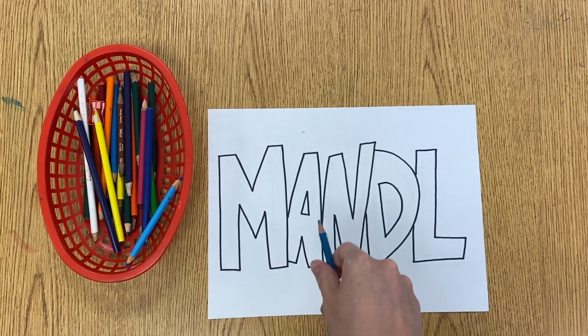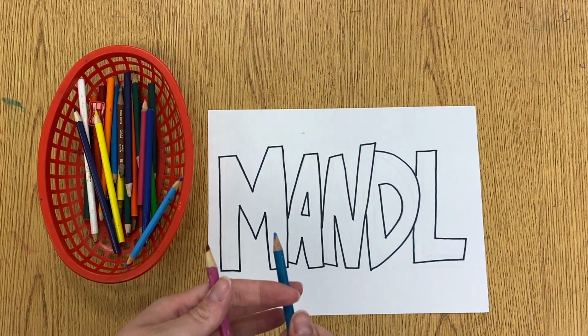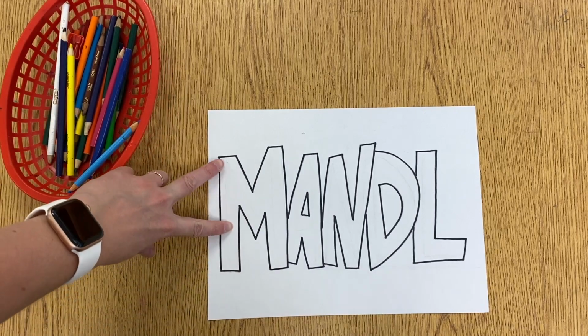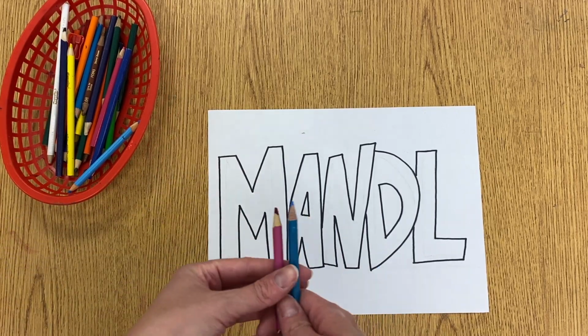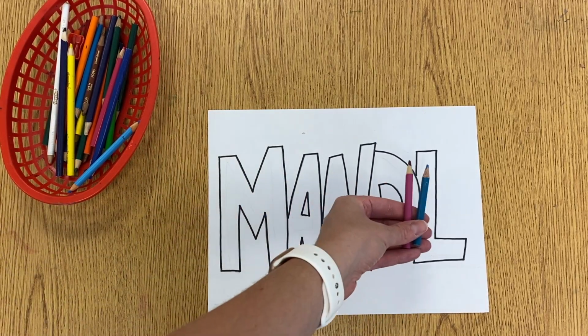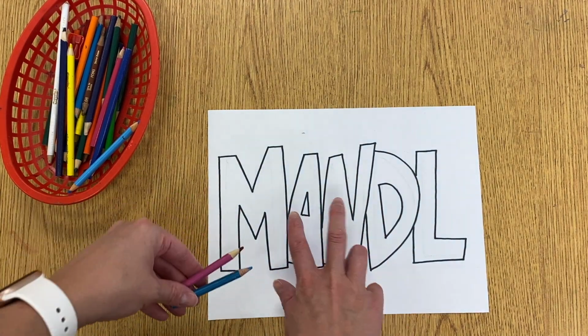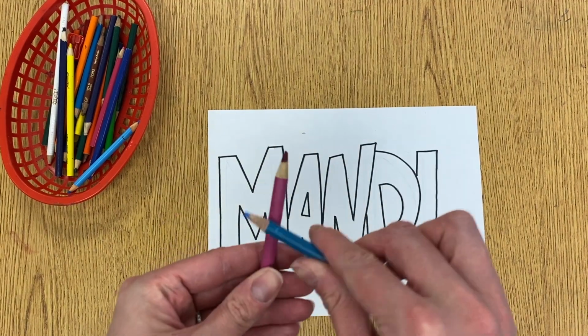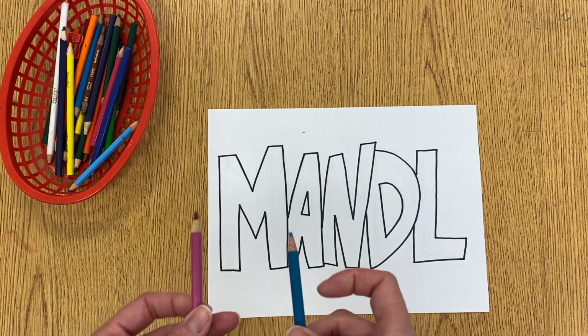Okay, so now we're gonna use colored pencils for this step. You're gonna choose 2 colors that you want to create value scales with on your letters. So you can either do the same 2 colors for your entire name, or you could change your colors for each letter. So for me, I've got this kind of like purple pink and then this light blue.